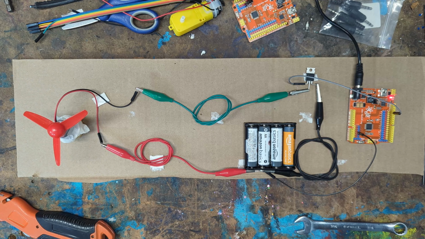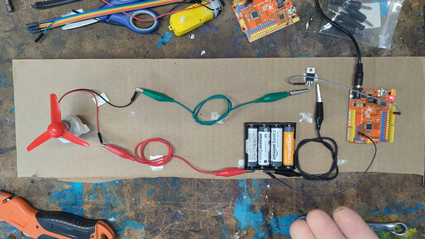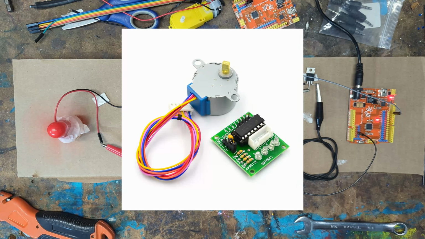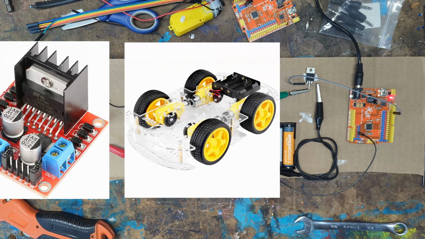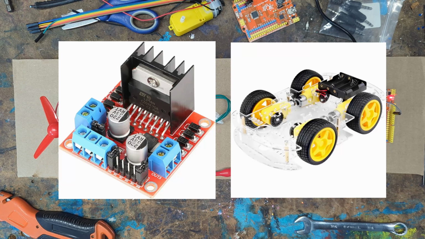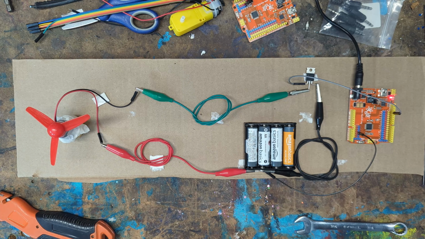Now, transistors come in a lot of different shapes and sizes, as well as names. We use them in the stepper motor lab. A stepper motor driver is really just a series of transistors turning on and off a motor. Also in year 2 in our car lab, when we use the H-bridge motor driver, it's just a series of transistors turning on the car motors. Let's try and build the transistor circuit now.